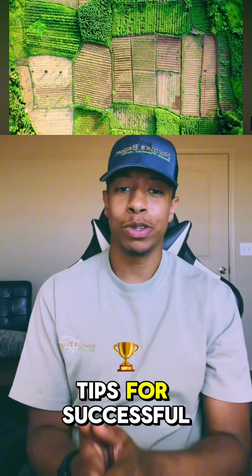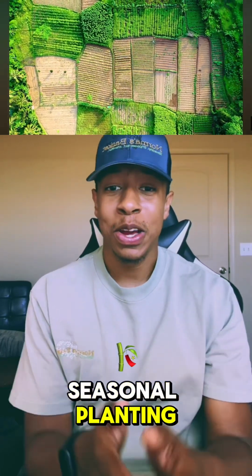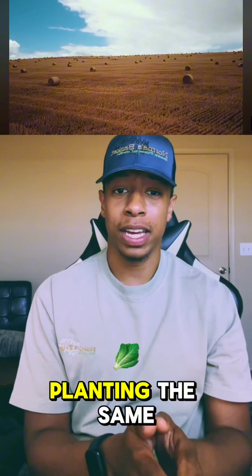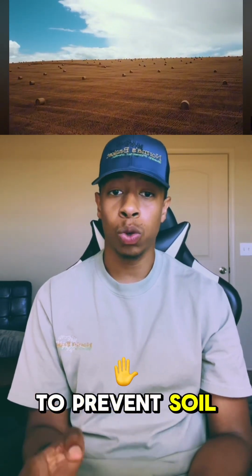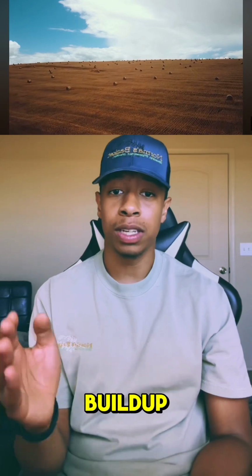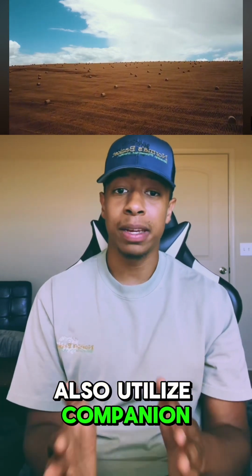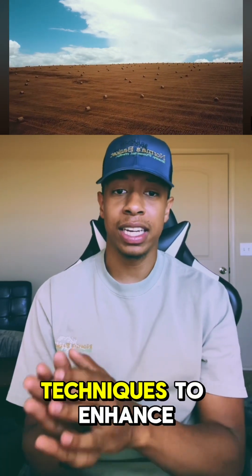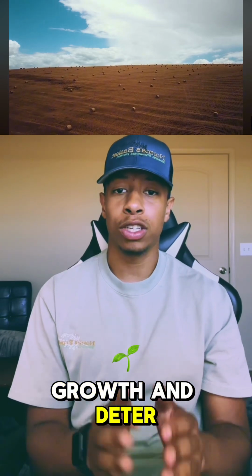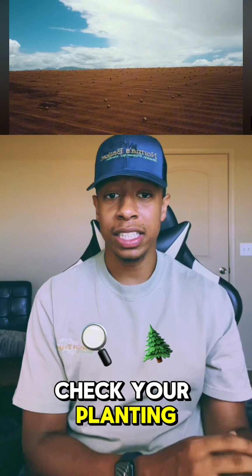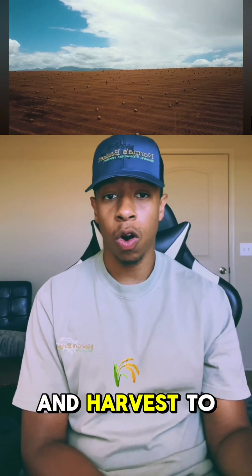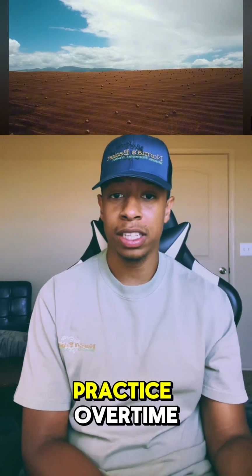Here are some tips for successful seasonal planting. Rotate crops. Avoid planting the same crop in the same spot each year to prevent soil depletion and pest buildup. Also, utilize companion planting. Use companion planting techniques to enhance growth and deter pests naturally. Keep a garden journal. Track your planting dates, weather conditions, and harvest to refine your gardening practice over time.